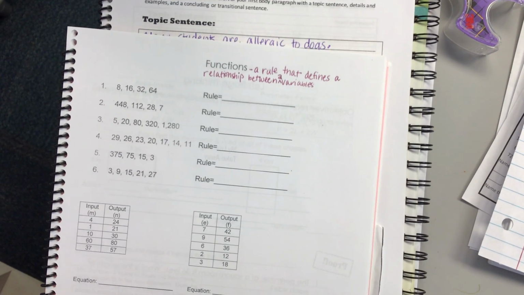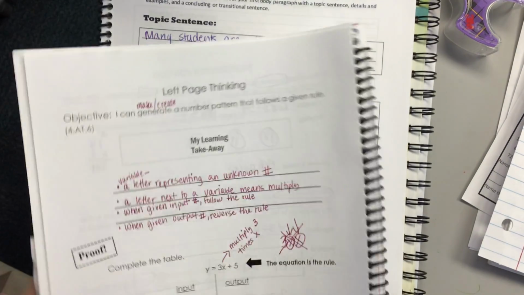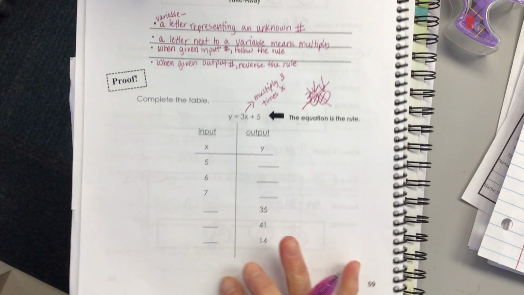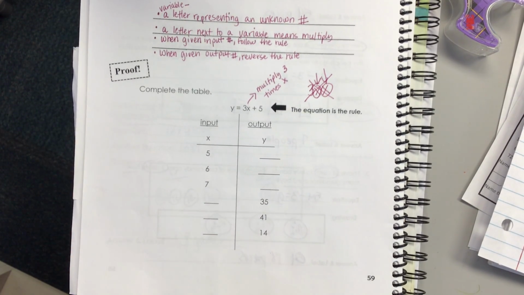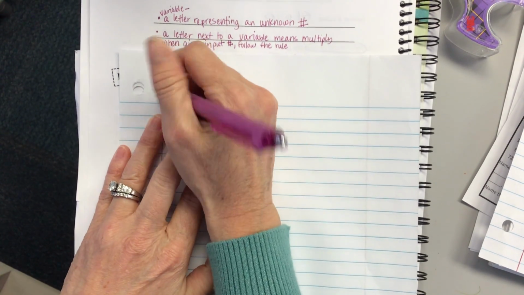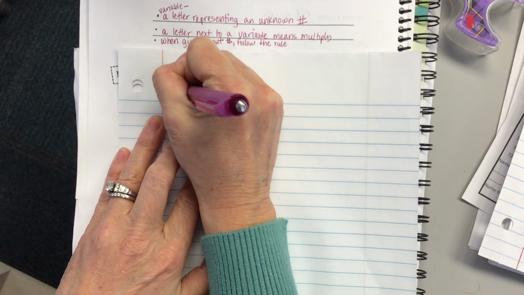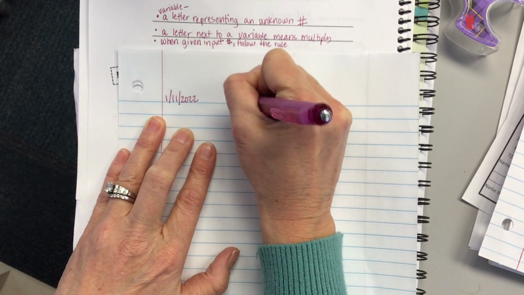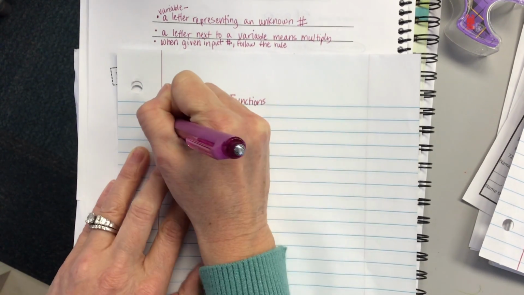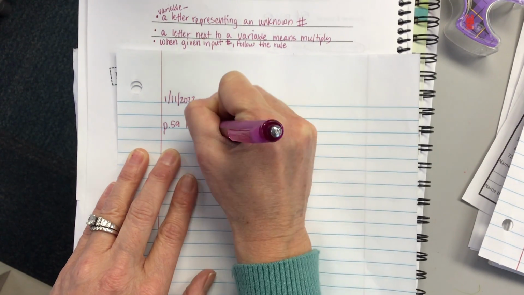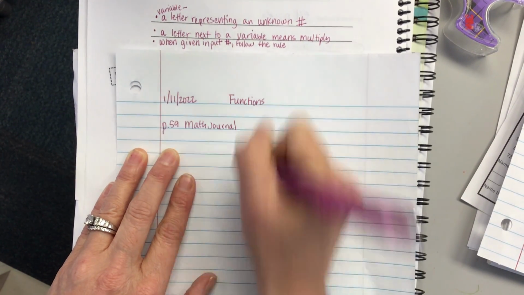Okay? A lot of times when we talk about functions or rules, we use an input-output table. So we're looking at the input-output table on page 59 in our pink math journal. On our red math notebook, we're going to write today's date, which is January 11th, 2022, and label it functions. And then we're going to put page 59 math journal so that we know where this comes from.